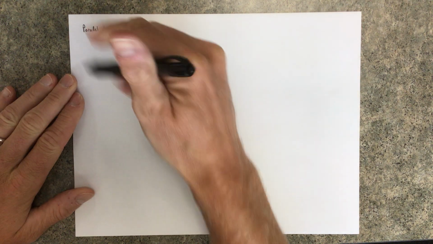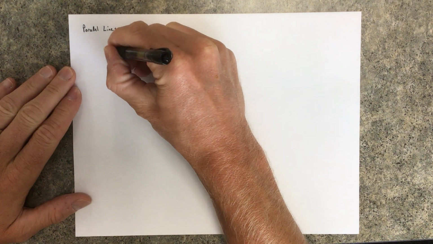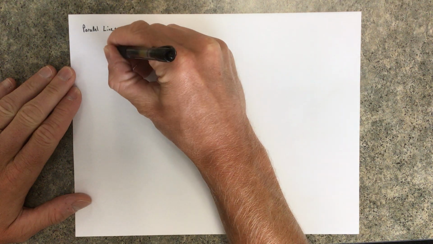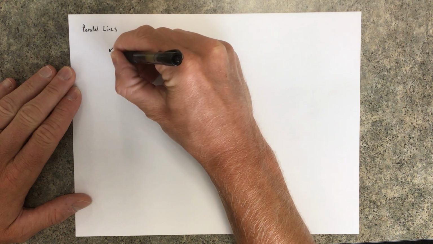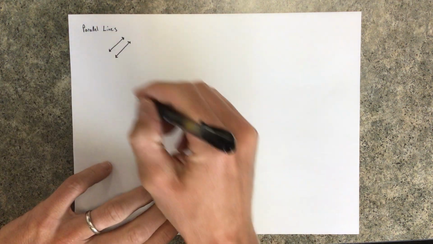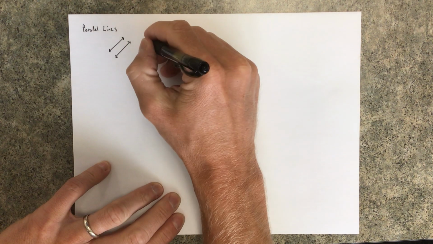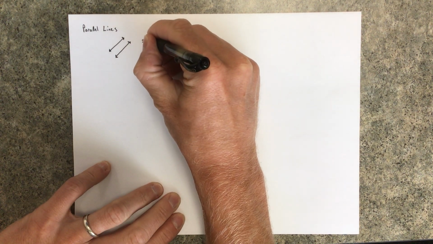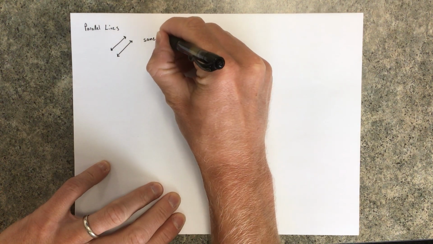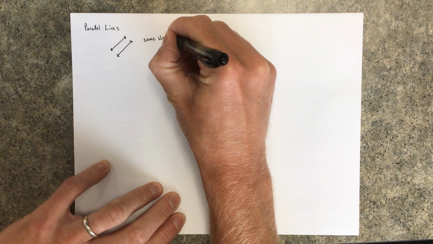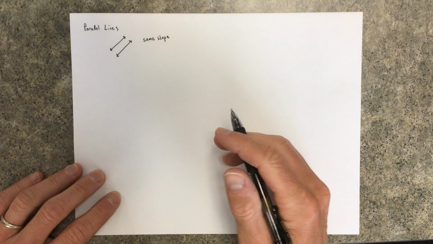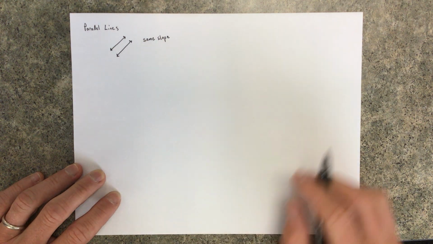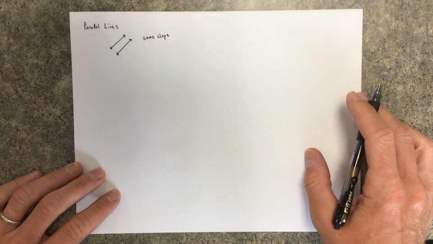All right, let's look at parallel lines. Parallel lines are coplanar lines, meaning two lines in the same plane that do not intersect. That happens when these two lines are in the same plane and have the same slope. They have the same rate of change, the same steepness, right? If one was steeper than the other, then eventually they would hit, either above or below. So they have to have the same slope.